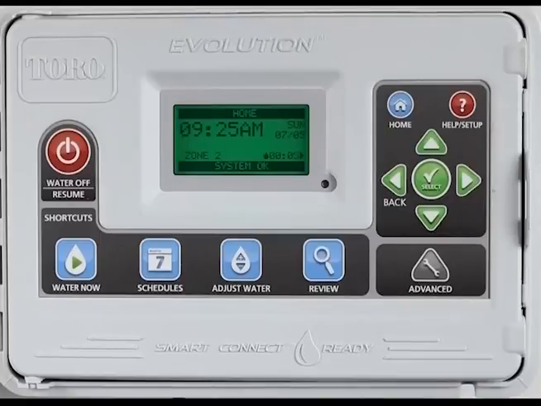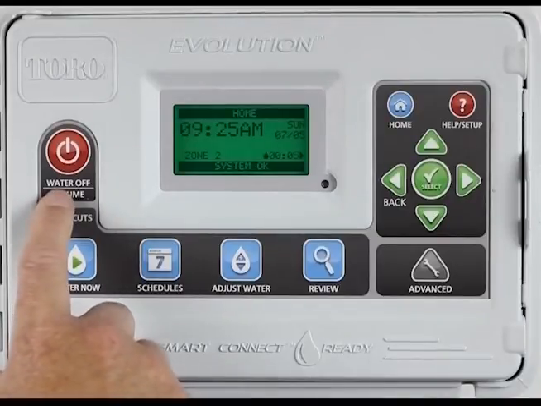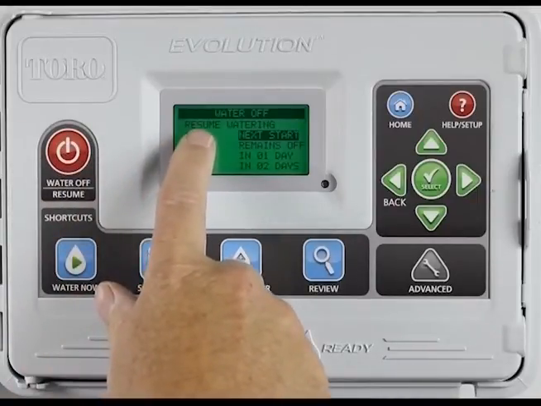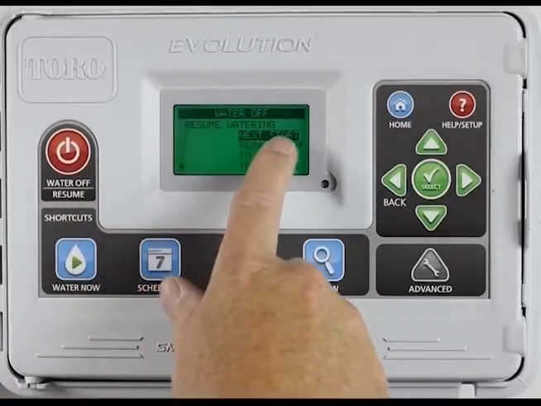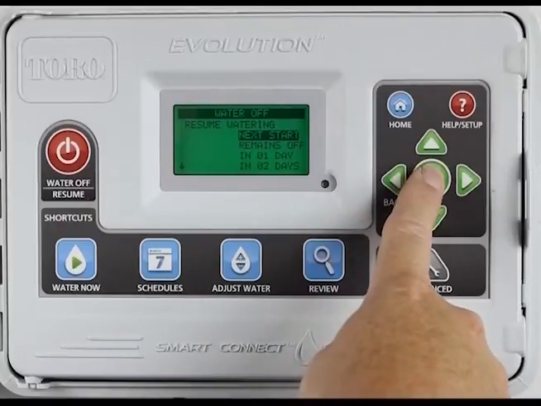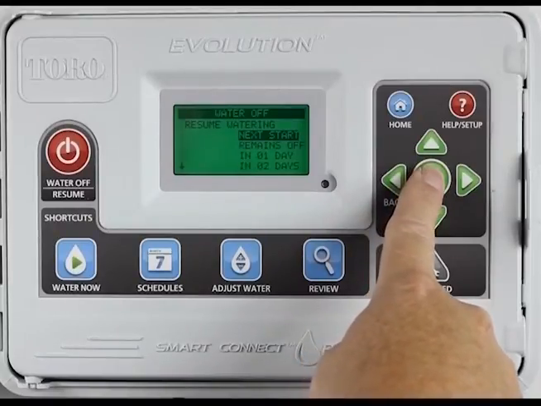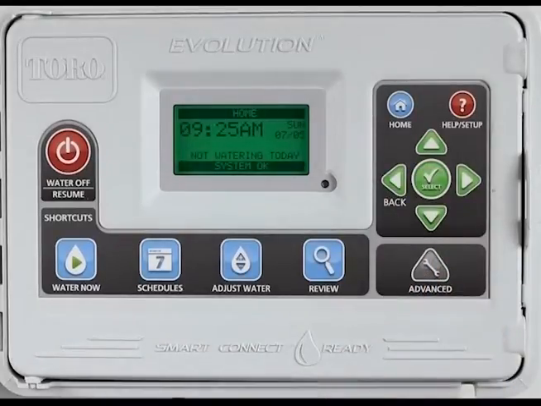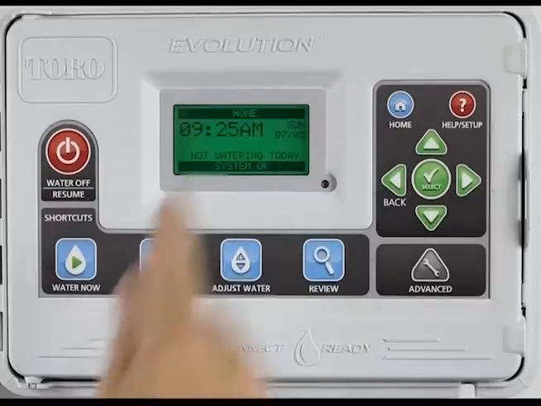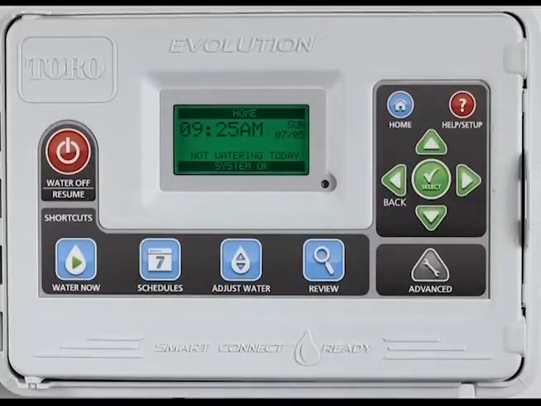If I'd like to stop the watering, I will hit here, Water Off. It's asking, resume watering when? During the next start time? That's the next scheduled start time. Yes, I'll hit select. I want to water the next scheduled start time. Which we can see here now, it says not watering today because today is Sunday and we have predetermined we're going to water on Monday, Wednesday, and Friday, so it will not water today.